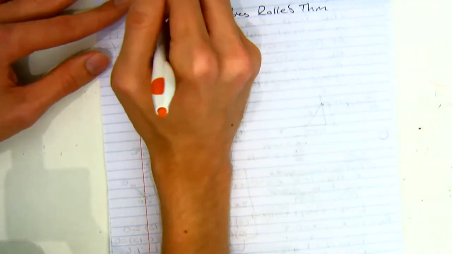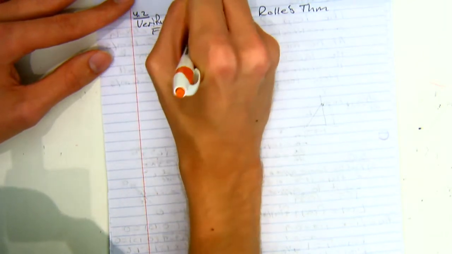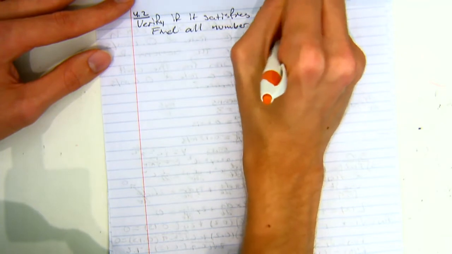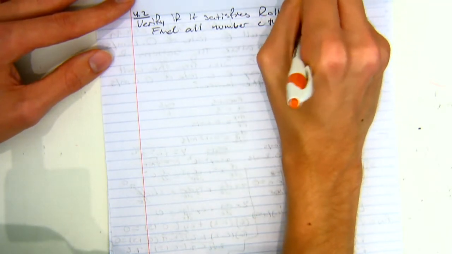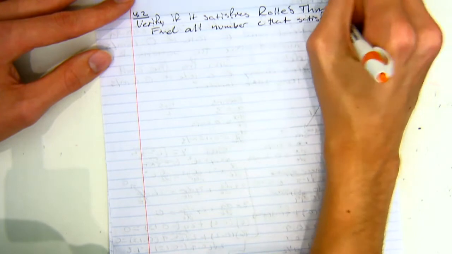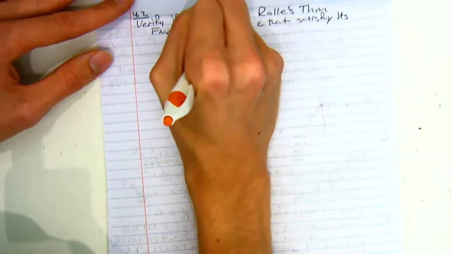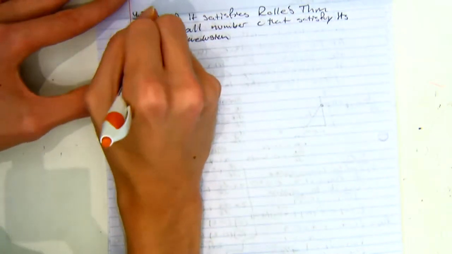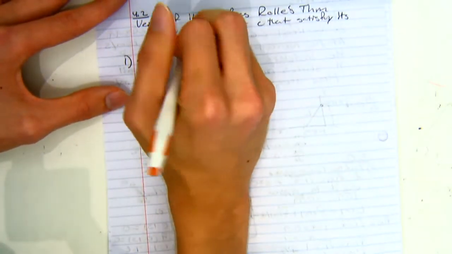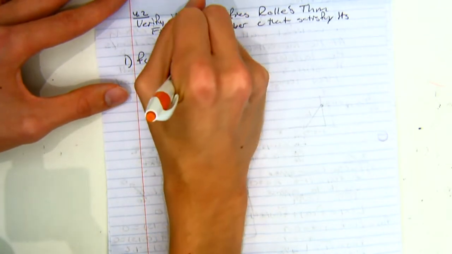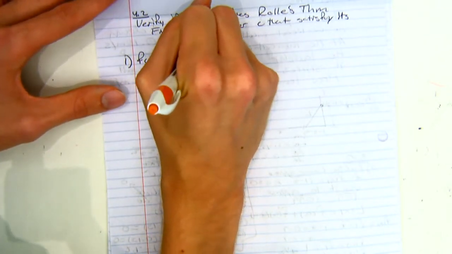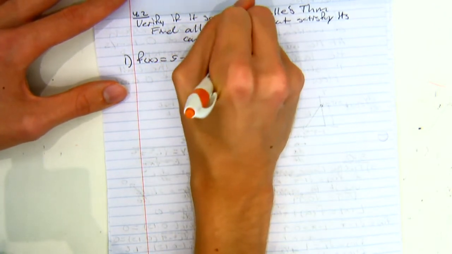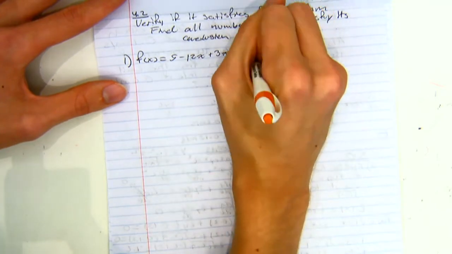And then if it does, find all numbers C that satisfy its conclusion. So we have this function, f of x equals 5 minus 12x plus 3x squared on the closed interval 1 to 3.